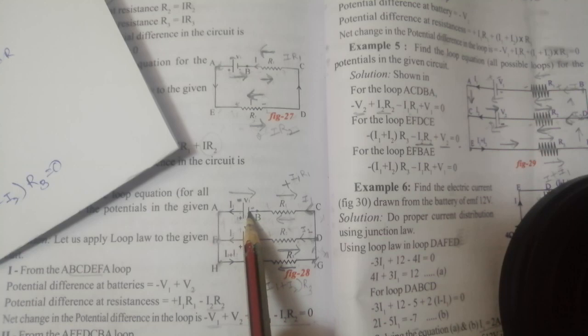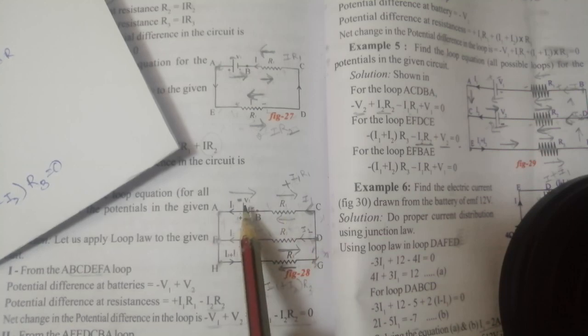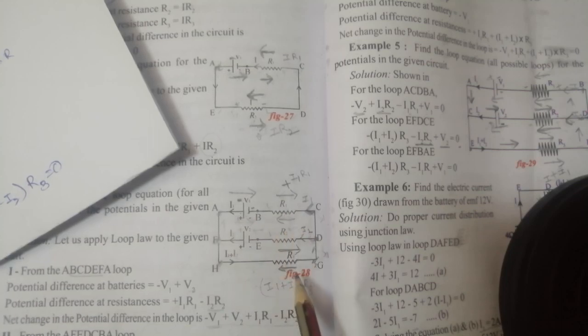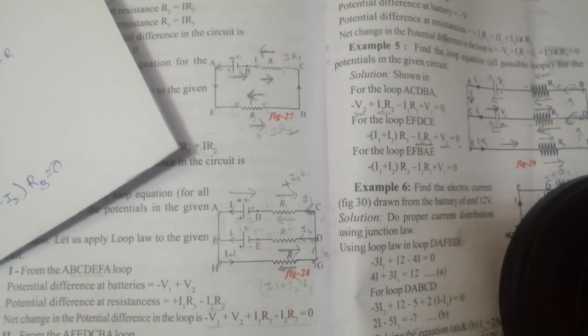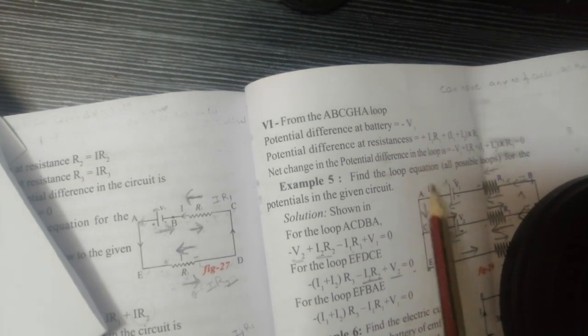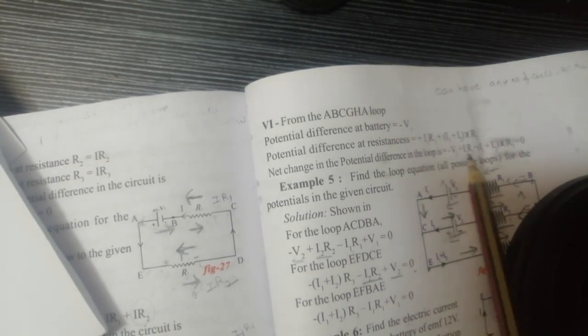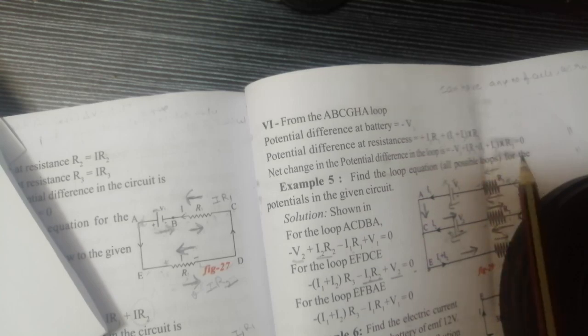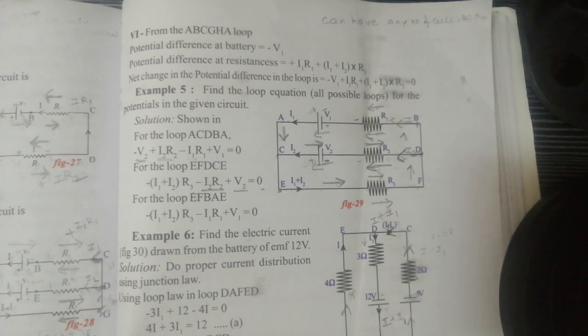If you want to find the net change in potential difference, we add the potential difference here and here. If we add all of these, we will get the net change in potential difference. The same thing is written here for you. See here, V1, I1, R1, this one is the potential difference. I think everything is clear here. Okay, we'll see this example, and in this text only I will explain.